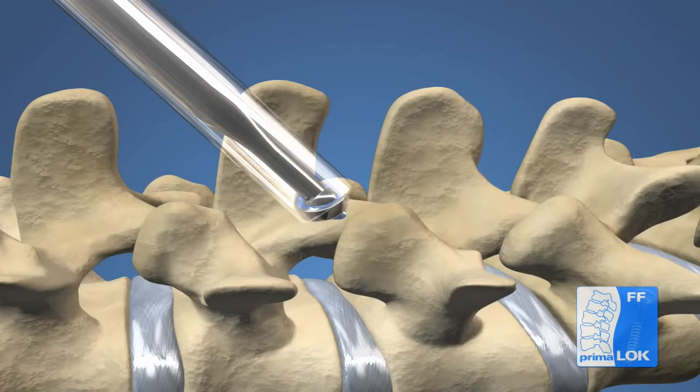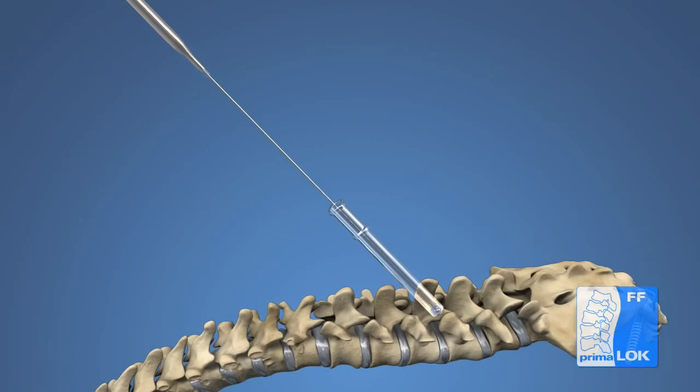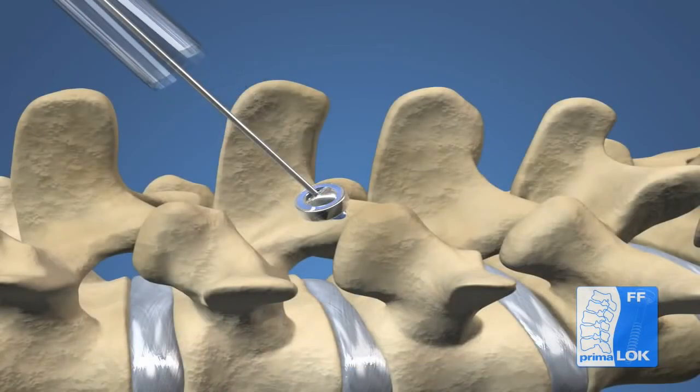Once screw placement has been confirmed, the screwdriver can be disengaged from the implant. Turn the knob on the proximal end of the screwdriver counterclockwise to unthread the inner retention shaft from the screw.